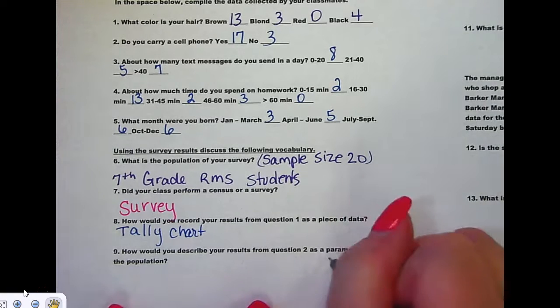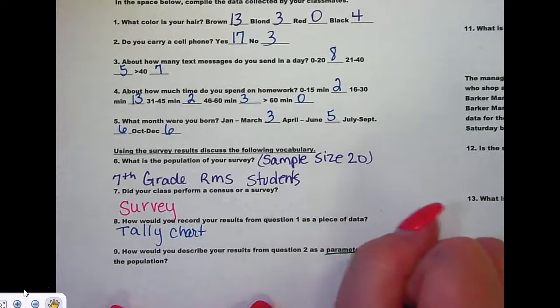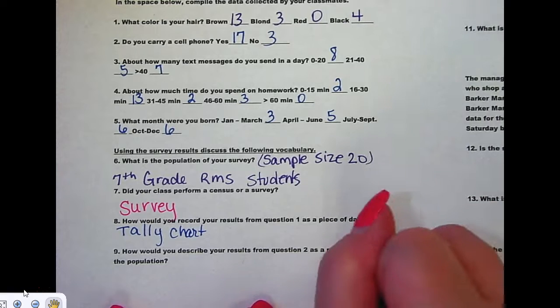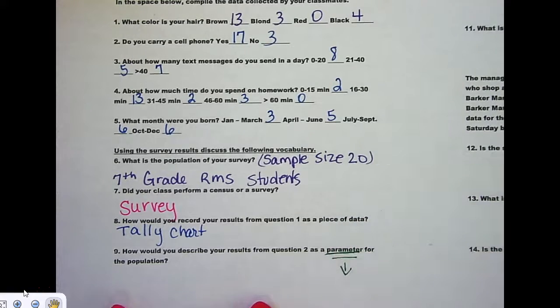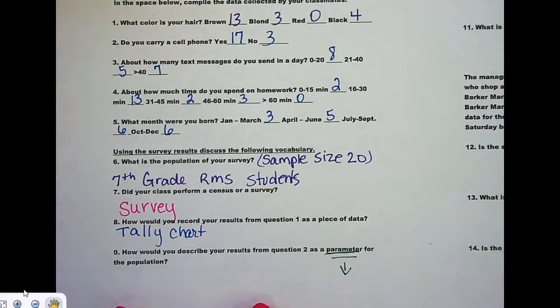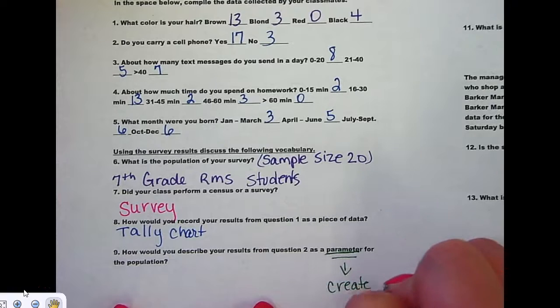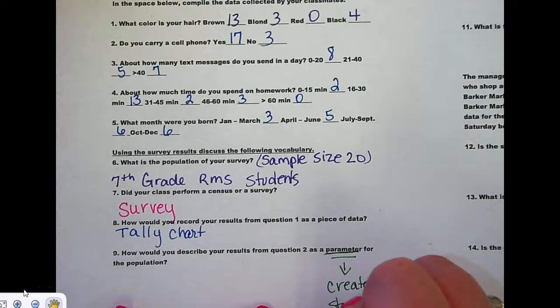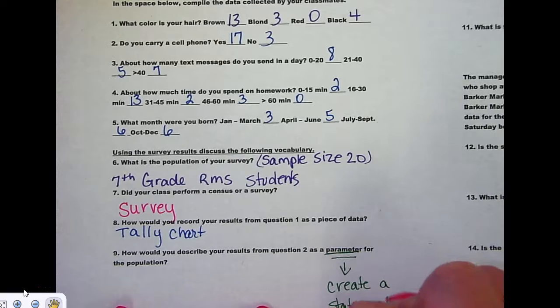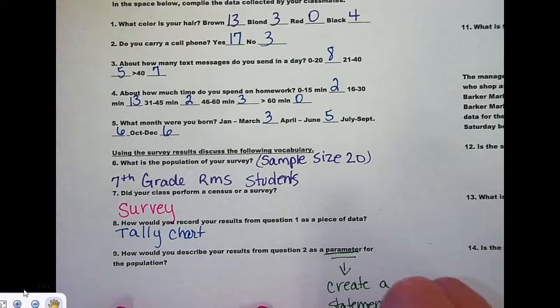How would you describe your results from question 2 as a parameter for the population? Parameter. Does anybody know what that word means? So this is probably something that we need to understand. A parameter means to create a statement about most people in the population. So a parameter is to create a statement about most people in a population.